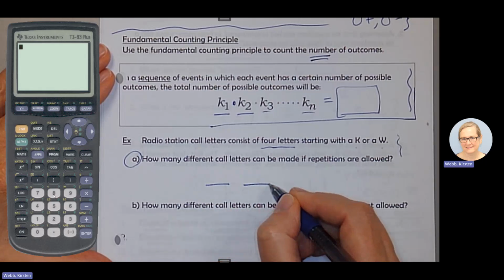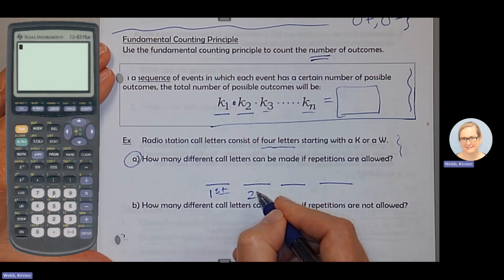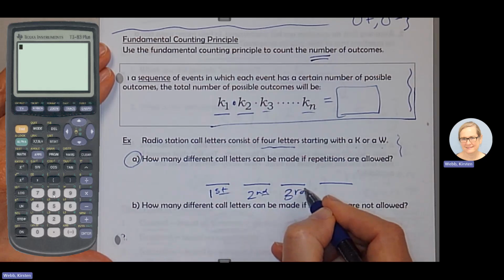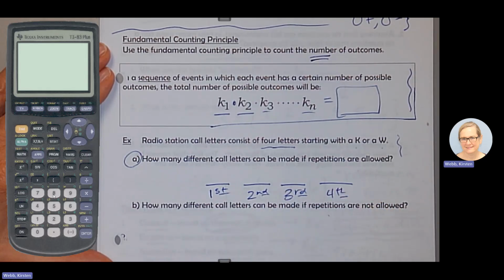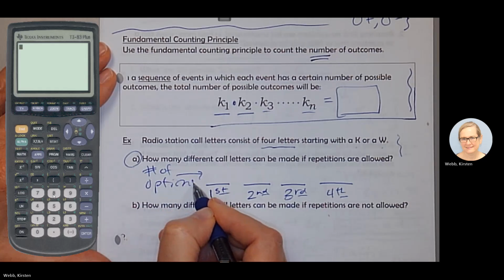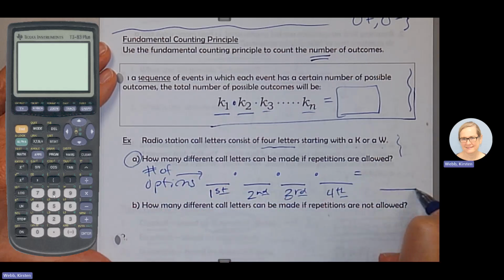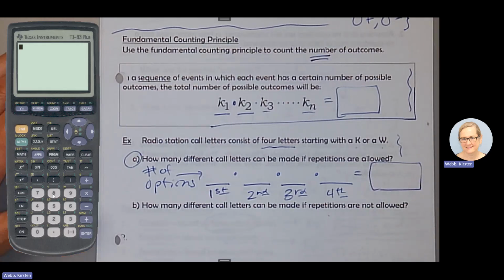I'm gonna start with 4 blanks, representing the 4 letters. So a blank for the first letter, second letter, third letter. And in the blanks, I'm gonna try to put the number of options. Because I know once I have those parts figured out, I can just go back and multiply it all to get my total. So the name of a radio station is 4 letters. Let's start with 4 blanks.